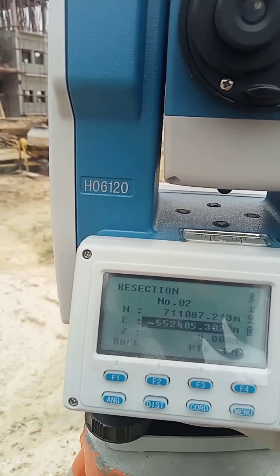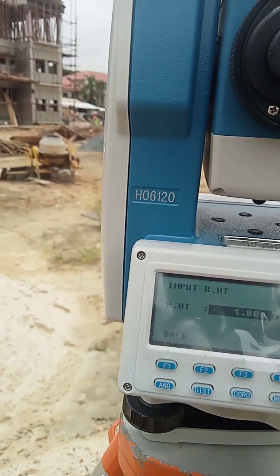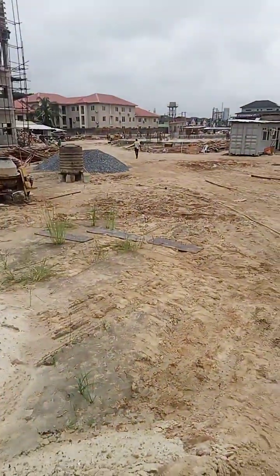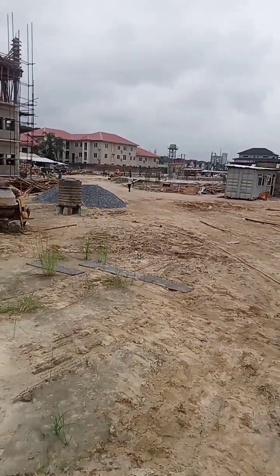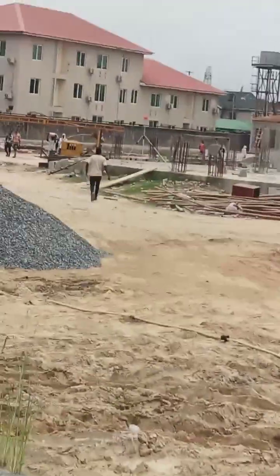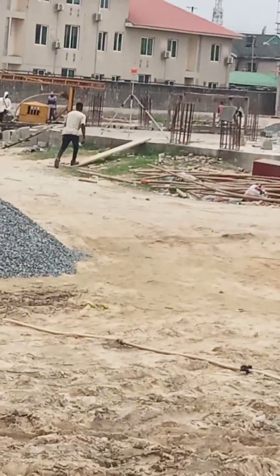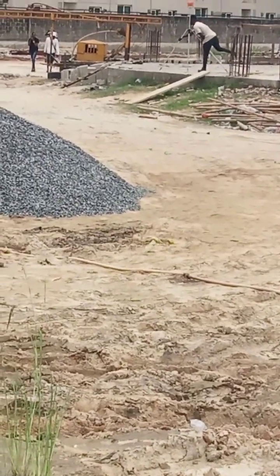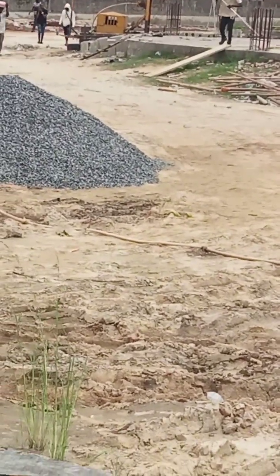I press enter. The reflector height is still at 1.8. Okay, it wants us to change the prism to the second control. So he wants to change it to the second control.